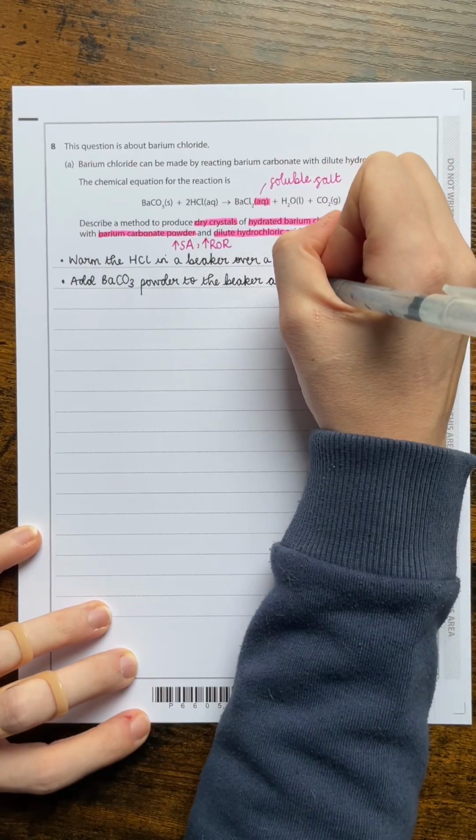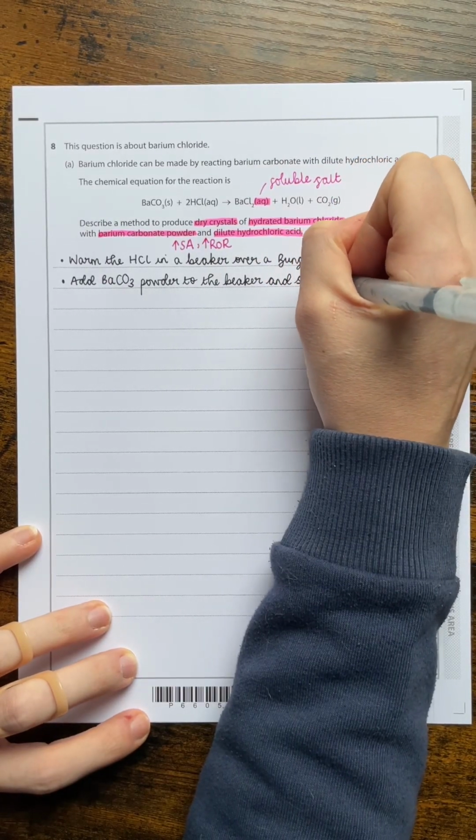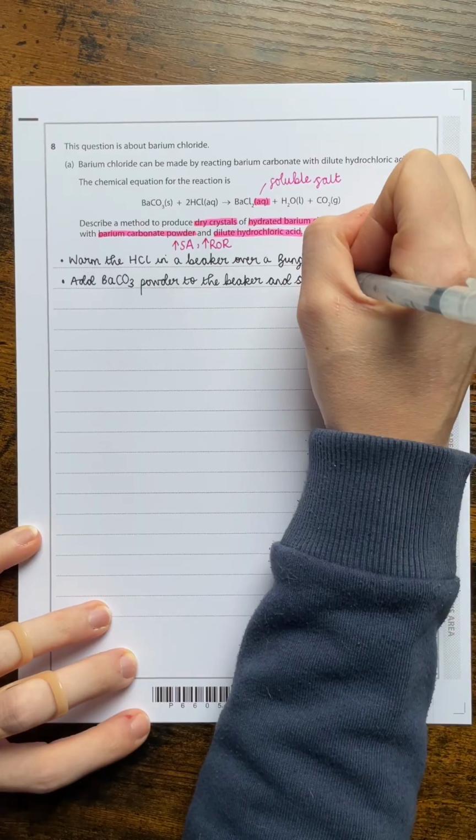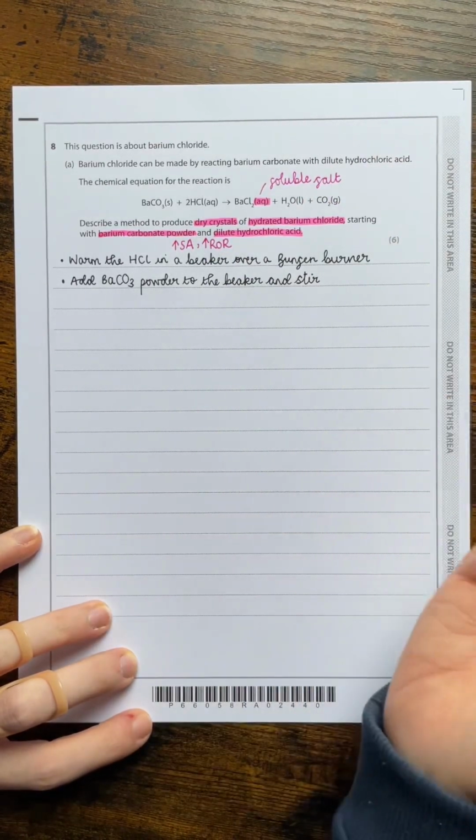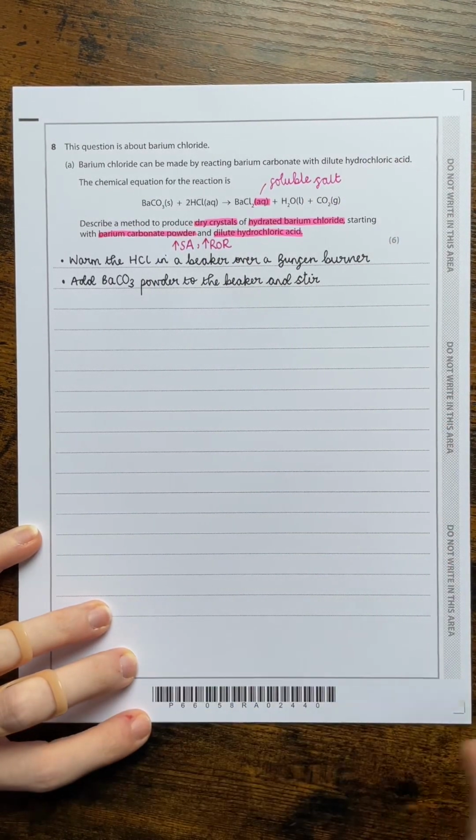And we're stirring to ensure that we get as much of the powder reacting as possible, and stirring also helps to collide the particles. So again, thinking about rates of reaction, if we're stirring, then we're going to get more collisions, and that will therefore give us more successful collisions per unit time, or a greater frequency of collisions.